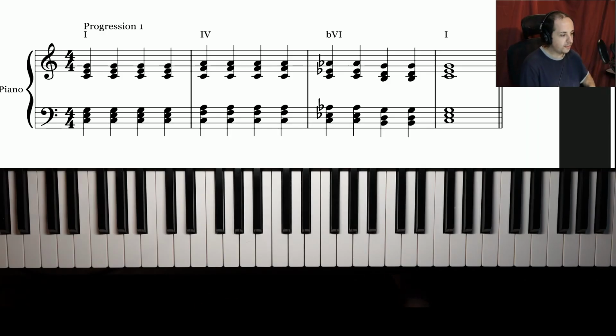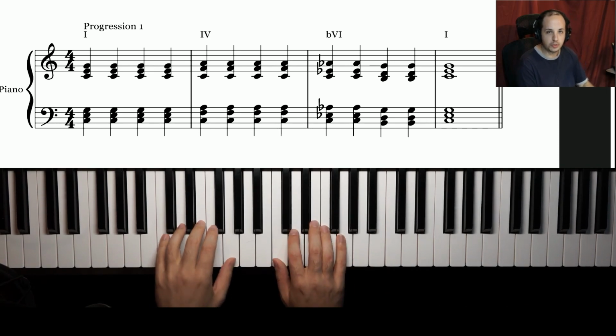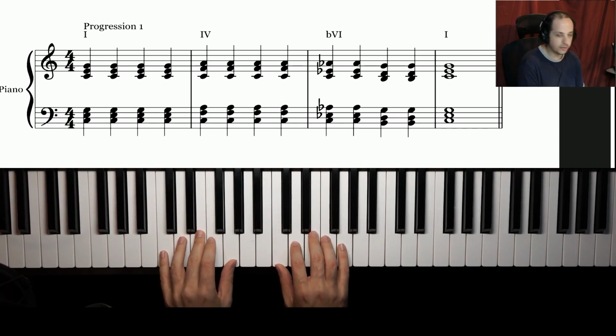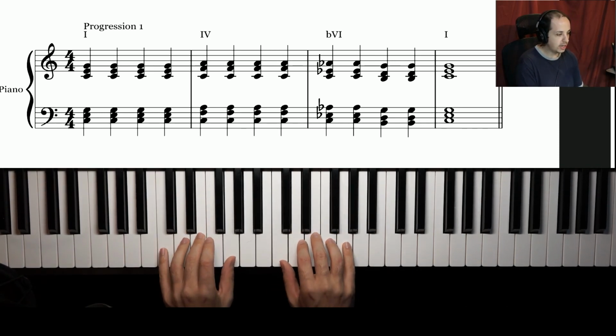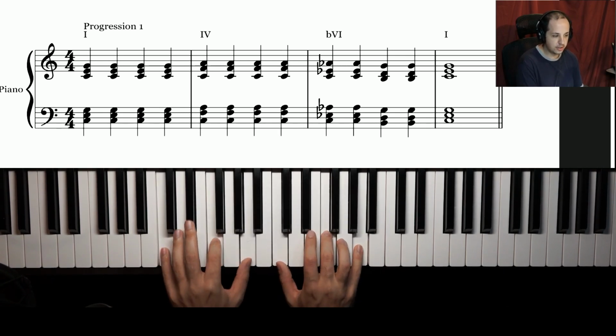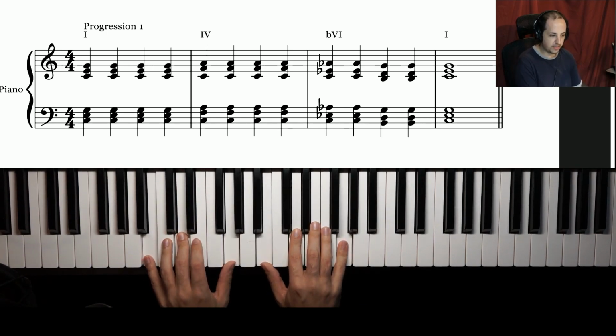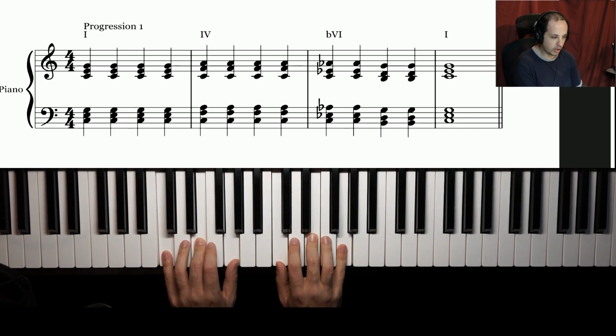Okay, progression 1 is the 1-4 flat 6 1 progression. It's an interesting one. And by the way, I've provided the sheet music for you in the description if you're interested. So you got a C major chord, F major, A flat major. Oh, it should say 5 there. I'll correct that on the sheet as well, because we go back to a 5 there. It kind of leads us back into the 1.